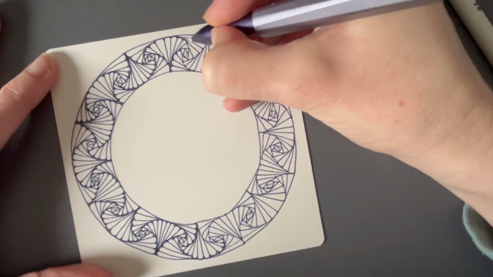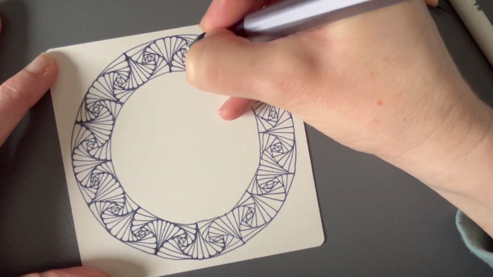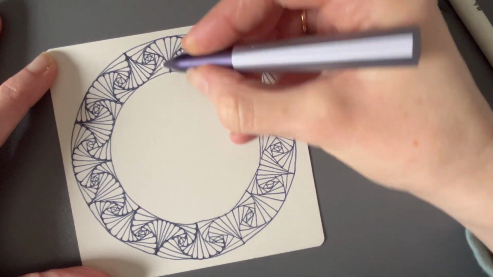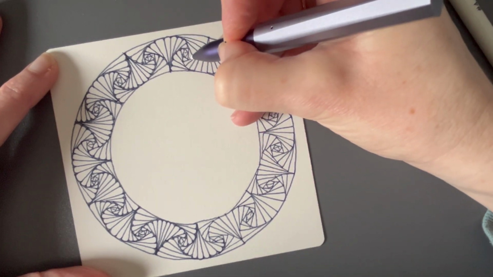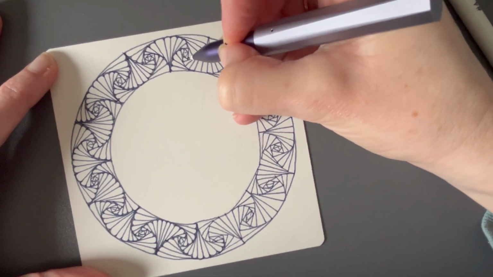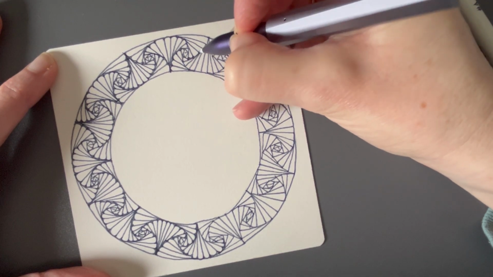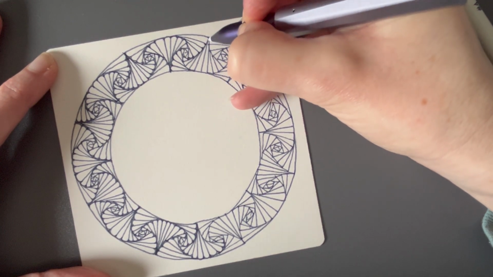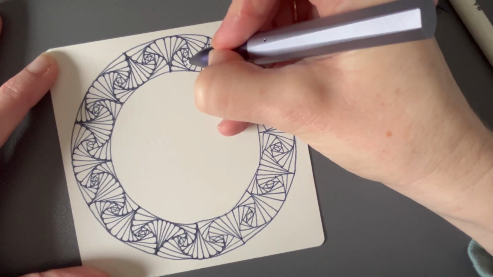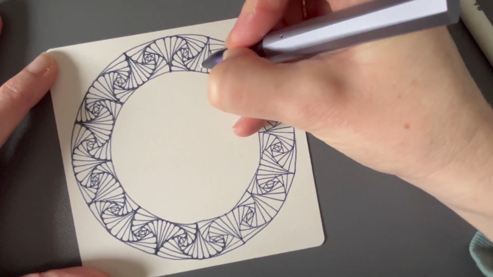I don't think I've mentioned today, but in case you're wondering the kind of pen that I'm using, this is a Wren pen, as in the spelling of the bird, W-R-E-N, from Tom's Studio.